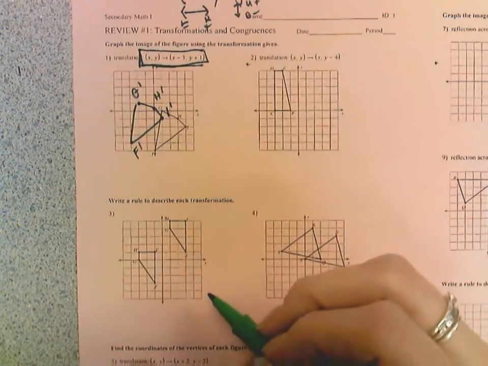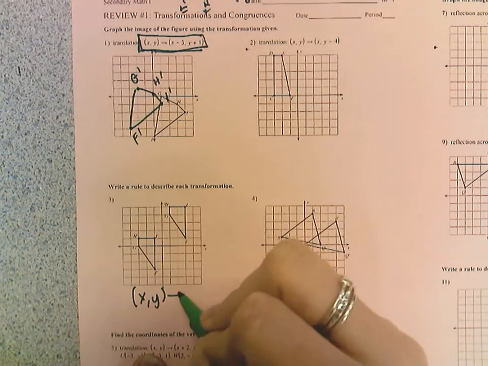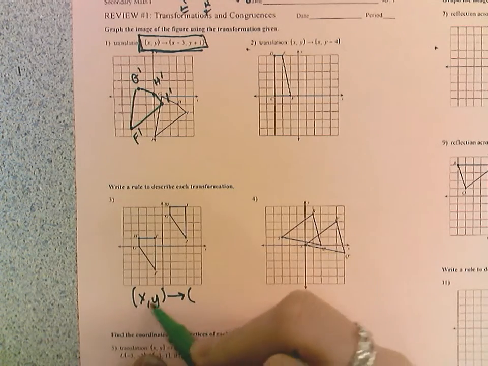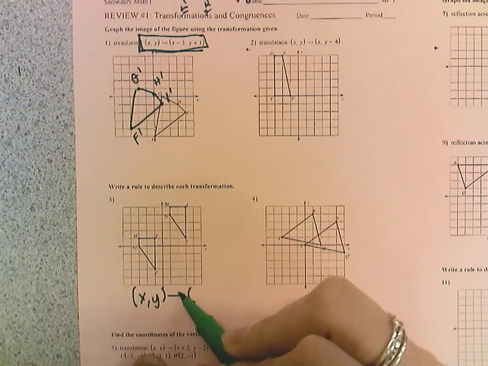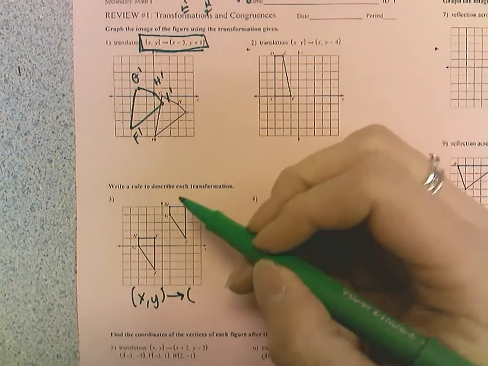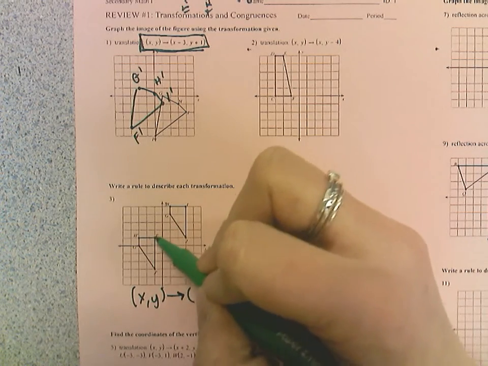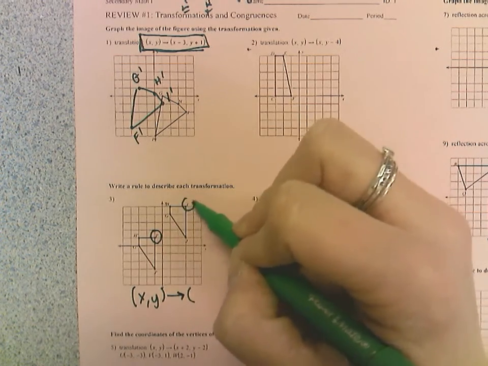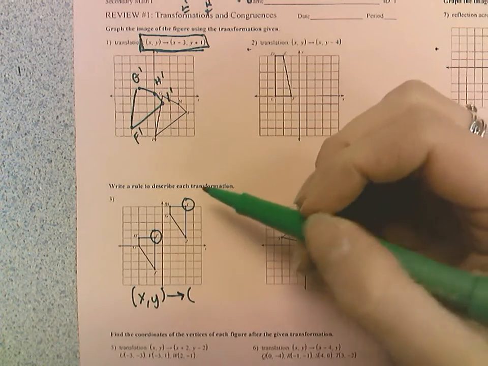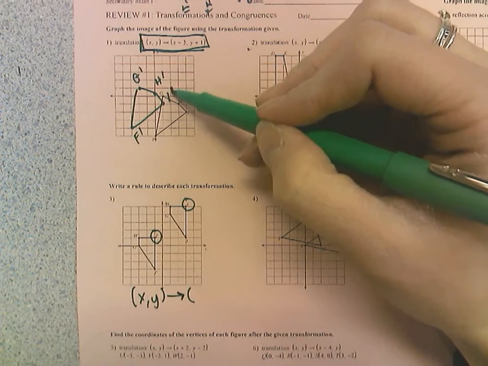On number 3, we're going to start writing our answer. We have x, y with our arrow. This means that we're taking an ordered pair and we're changing it. That's what arrows mean in math and science. It's changing. Now you pick a letter. I'm going to pick a letter I can see very clearly, so let's take I. The original I does not have a prime, and a prime is that little tally mark. That's a prime.